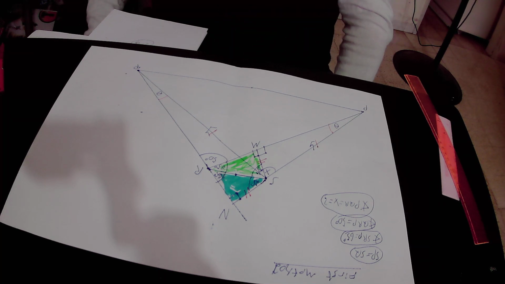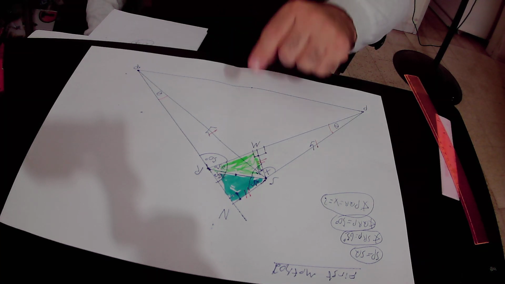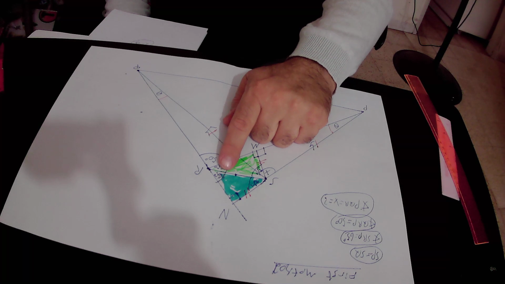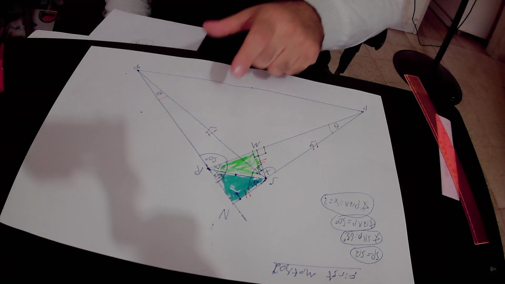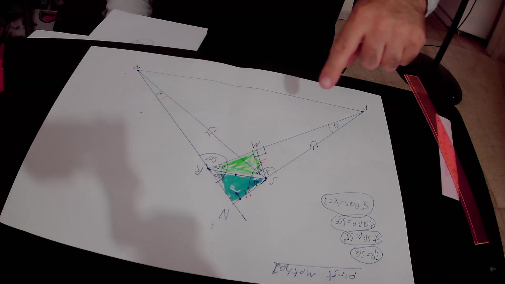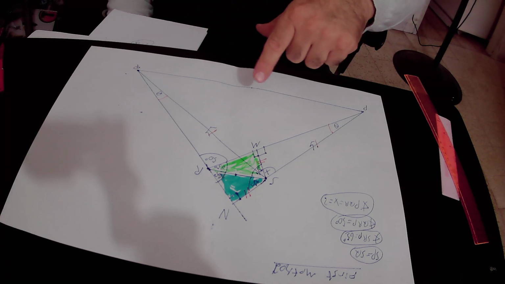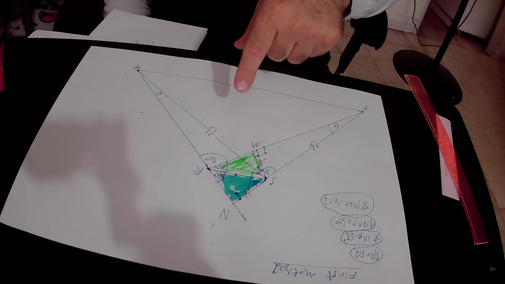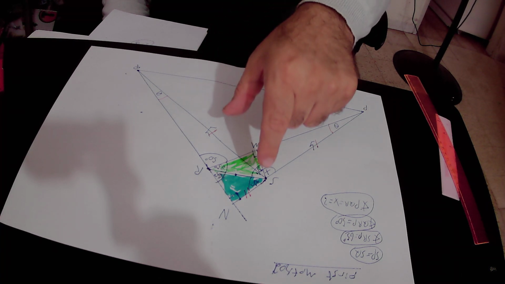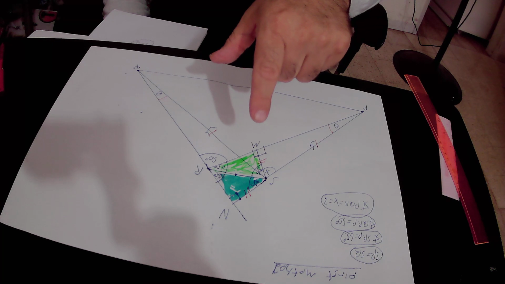Then we calculated the size of this angle. Actually, QR is one side of quadrilateral SRPQ, therefore it must be a straight line. Then we extended the straight line QR by a straight line, so it remains a straight line.